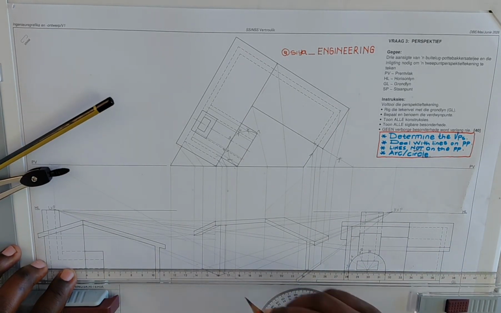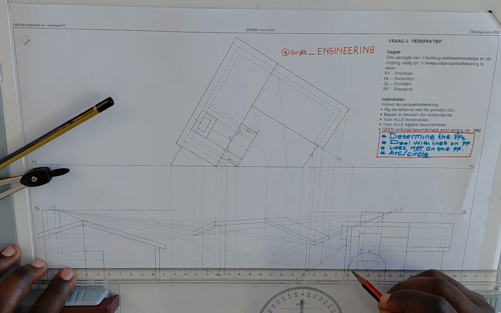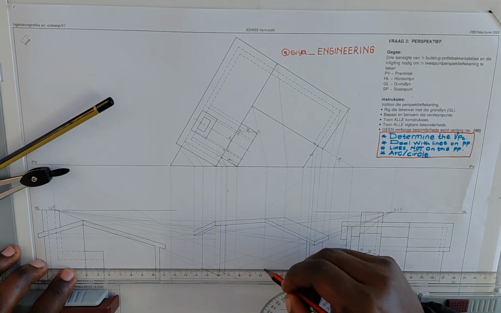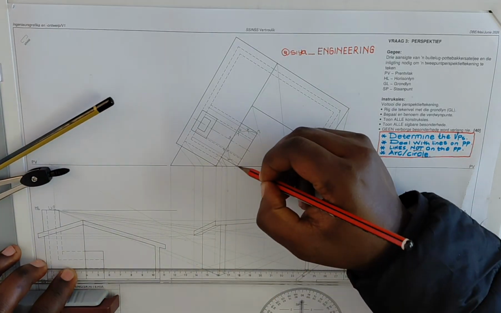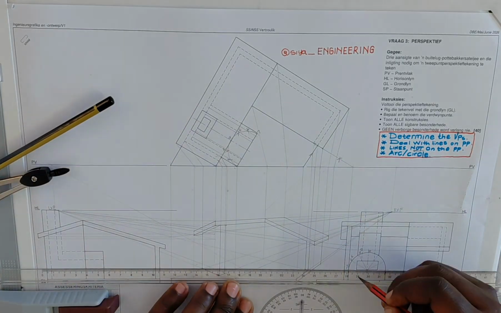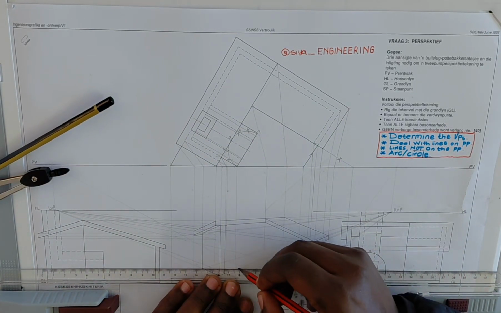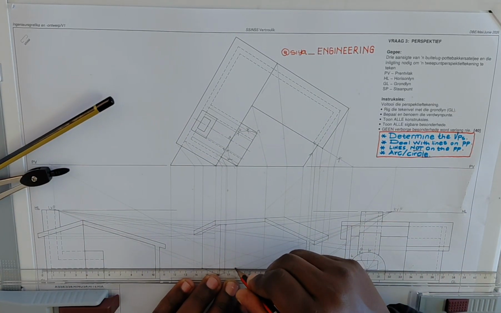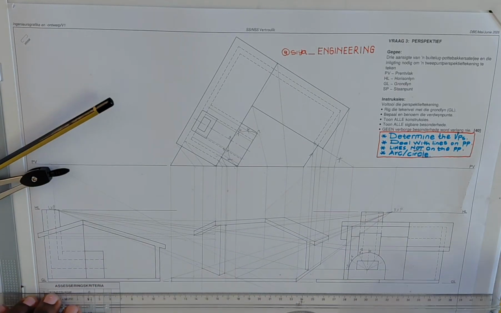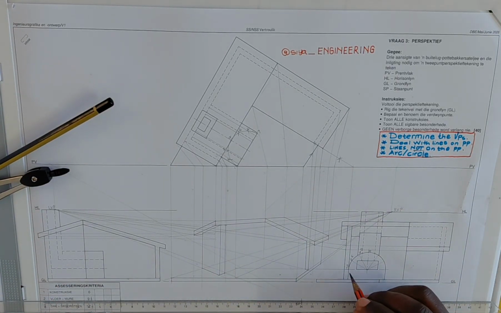Let's get point number 1. First point is this one. It must be projected to the line that touches the PP. So I took 1 from here to the line that touches the PP, and now if you check, 1 is in line with number 7.